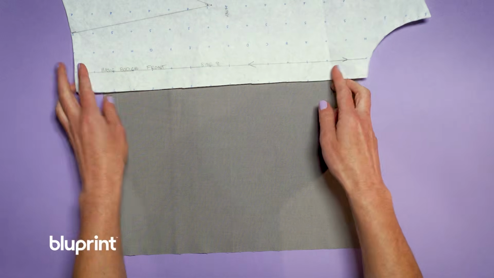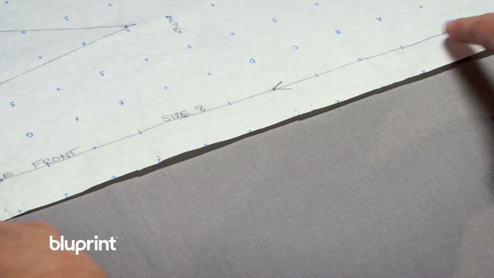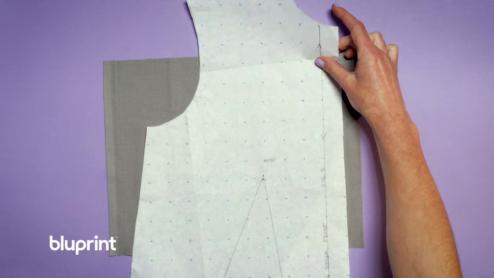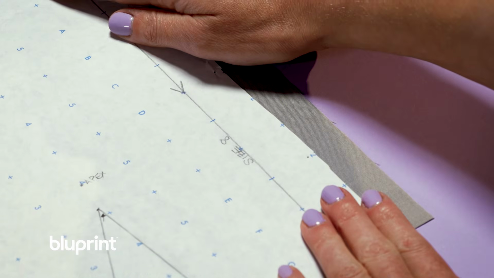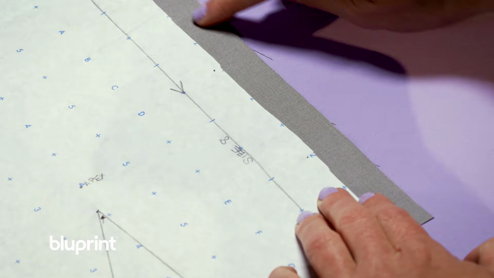And when working with a pattern, it will always have something noted with arrows or a line identifying the grain line. So we want this line to run parallel to our grain line. This line runs parallel to the grain line of our fabric.